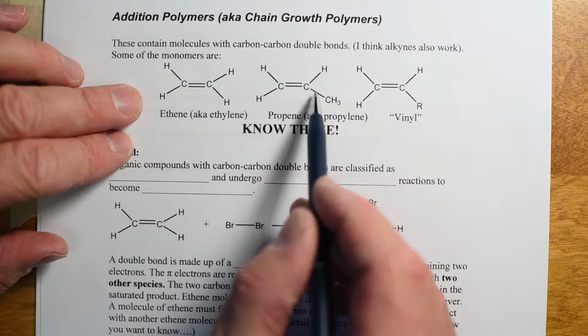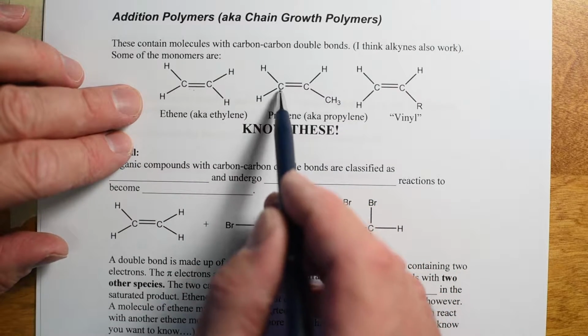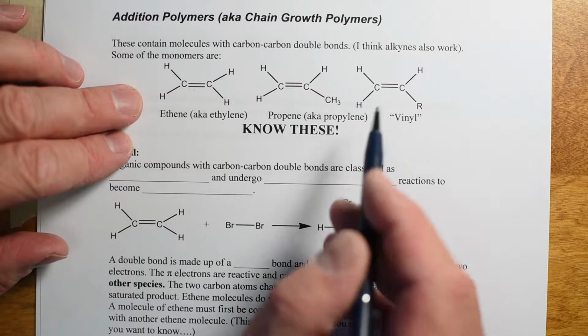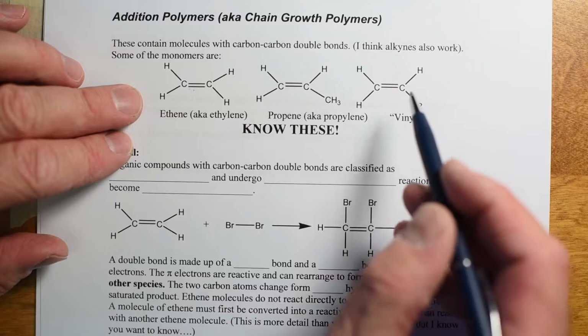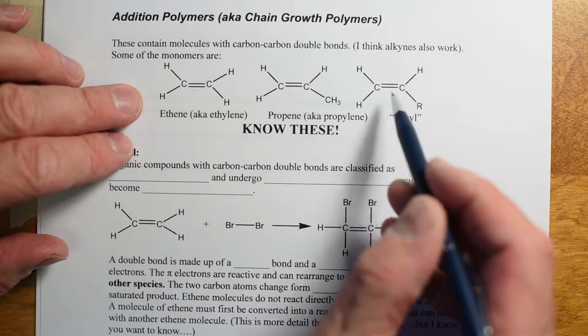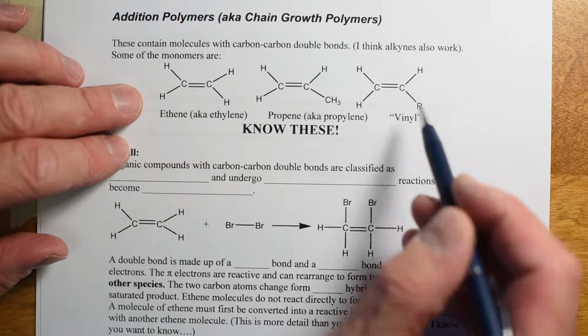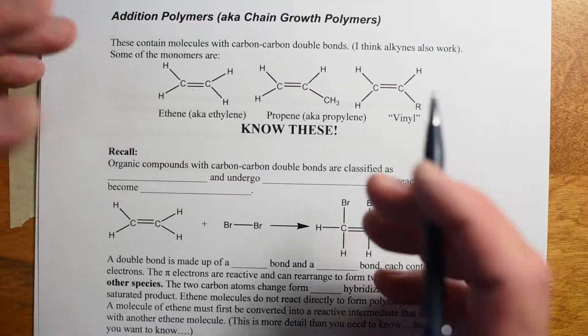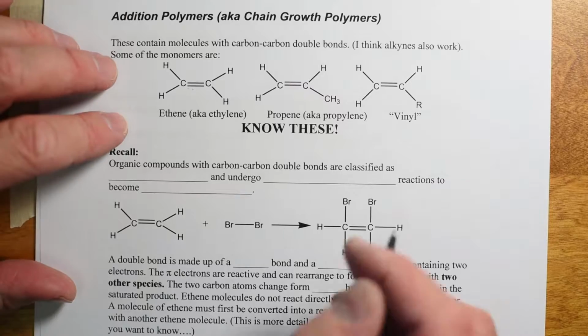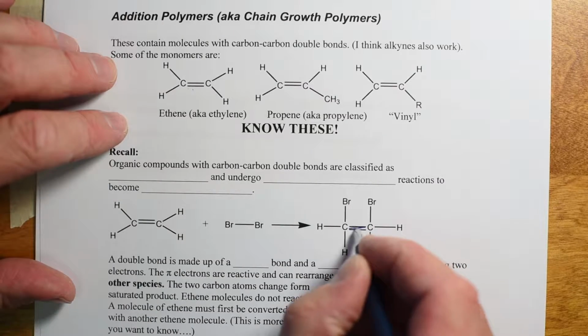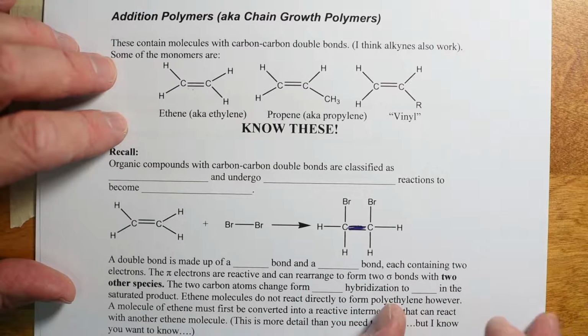If you have 3 carbons, that's propene, and you get polypropylene. That's that yellow rope that you can buy in hardware stores and stuff like that. And this is a vinyl group where there's something else attached to it. So we get polyvinyl something or other. Okay. I think this is wrong here. I think that should be a single bond.